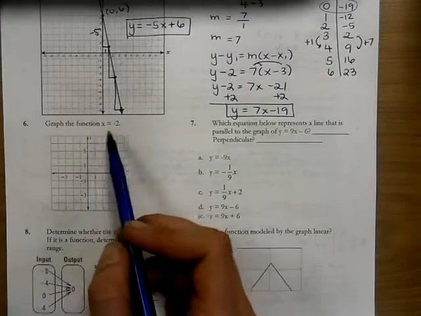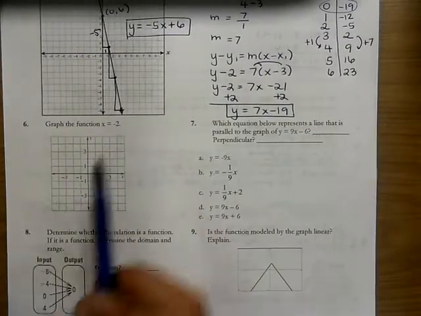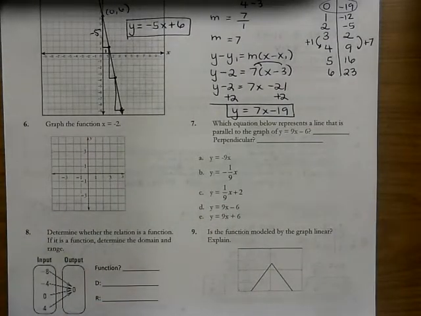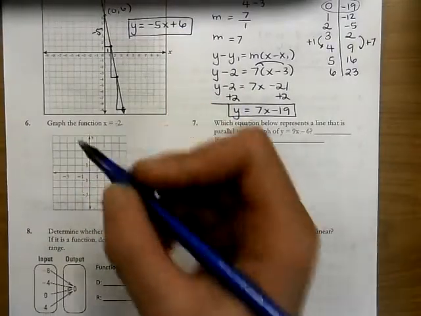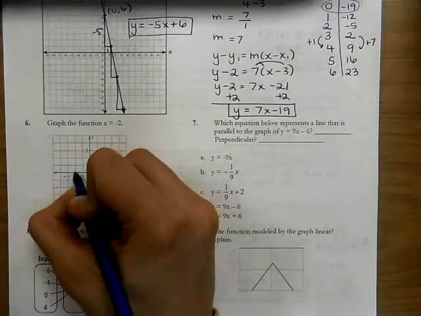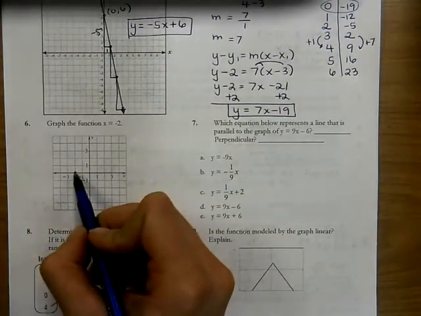Moving down to number 6, we want to graph the function x equals negative 2. So I'm thinking about that. Gosh, it's not slope intercept form. We can't use the slope and y-intercept. But it's saying x is negative 2. So if I go to graph it, x is negative 2 right here. Now that's the point negative 2 comma 0.